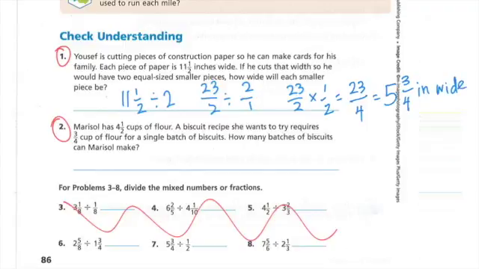All right, the second one says Marisol has 4.5 cups of flour. A biscuit recipe she wants to try requires 3/4 cup of flour for a single batch of biscuits. How many batches of biscuits can she make? So again, we're gonna divide and we take the amount we start with. So we started with 4.5 cups and we're dividing it into 3/4 cup batches. Let's change our mixed number to an improper fraction. 2 times 4 is 8 plus 1 is 9. Divided by 3/4.